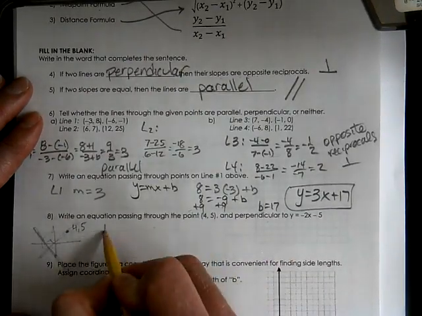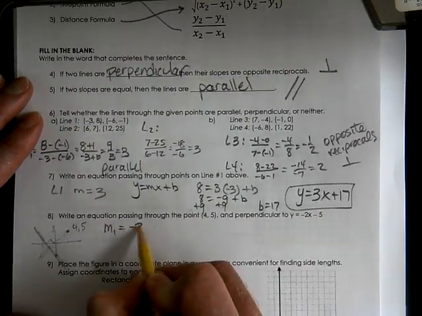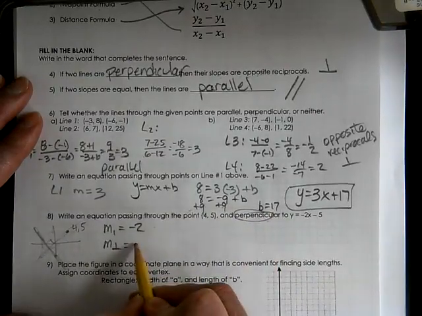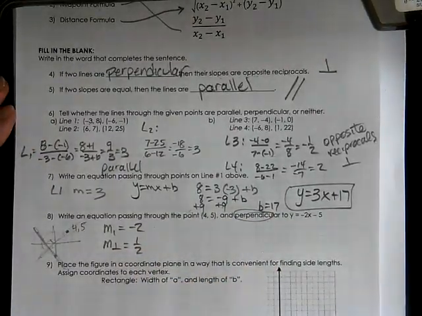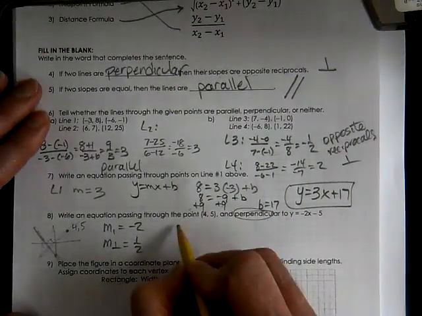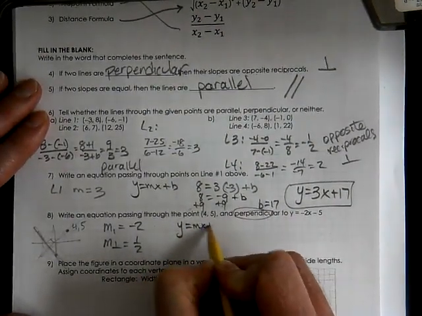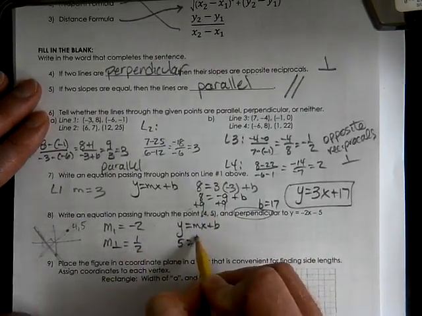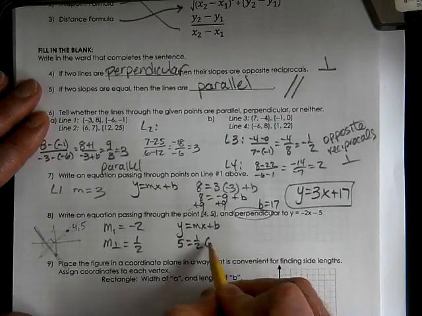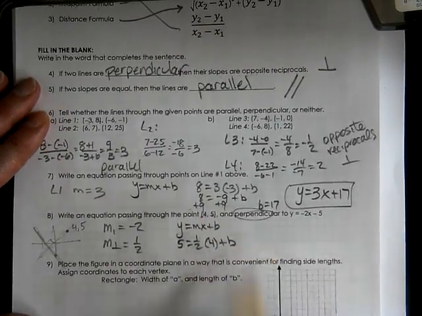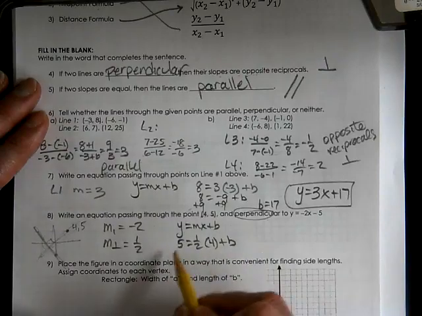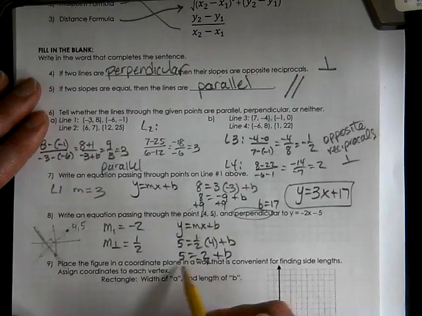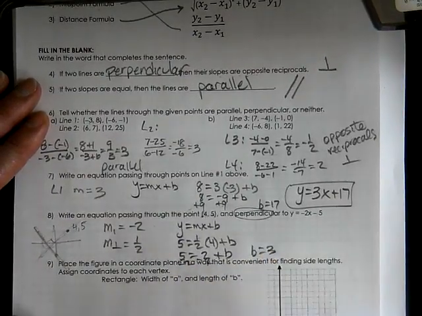So we know our slope 1 is negative 2, so our perpendicular slope, what we want, is going to be the opposite reciprocal. So I'm going to use y equals mx plus b. Here's my x and my y, my perpendicular slope, my x, but I don't know where it's crossing. That's what I'm solving for. 5 equals 2 plus b. When I subtract the 2 across, my b is 3.